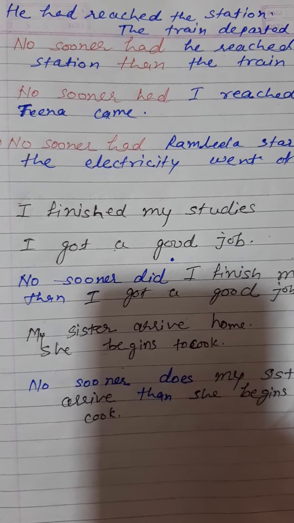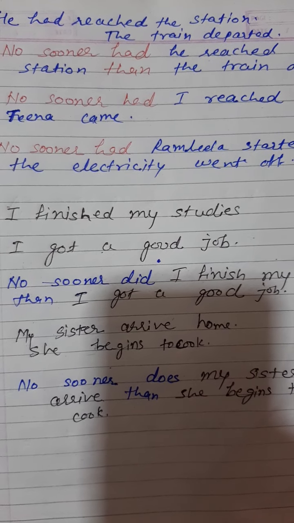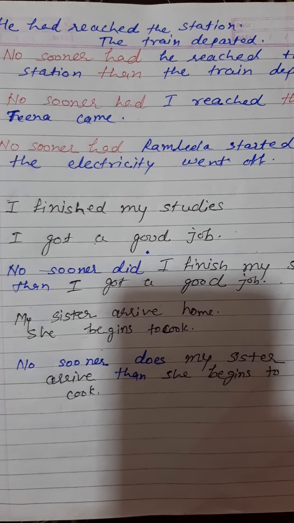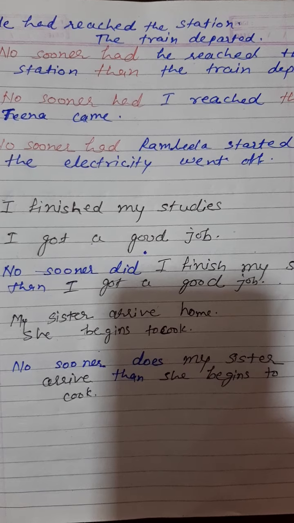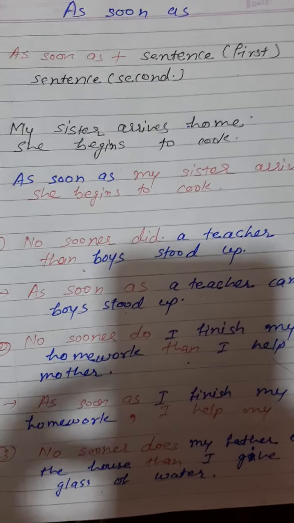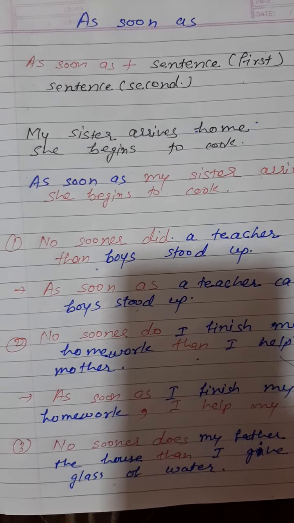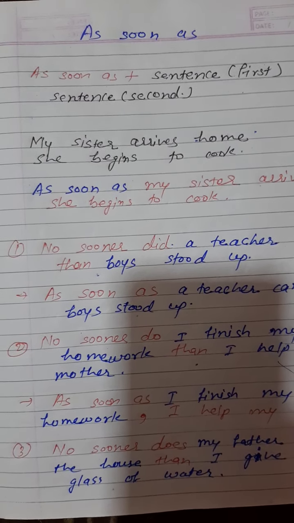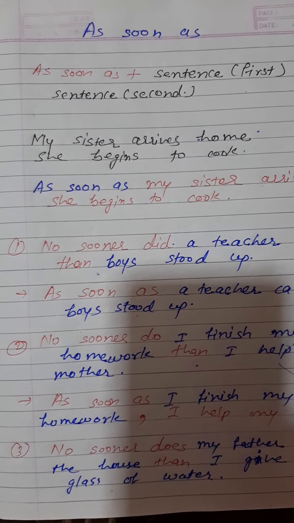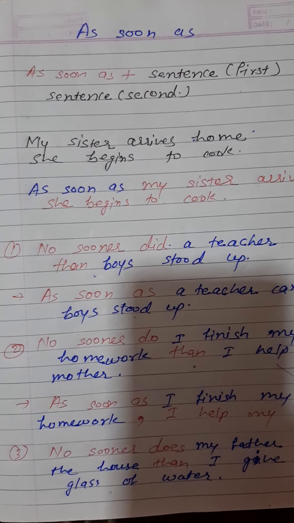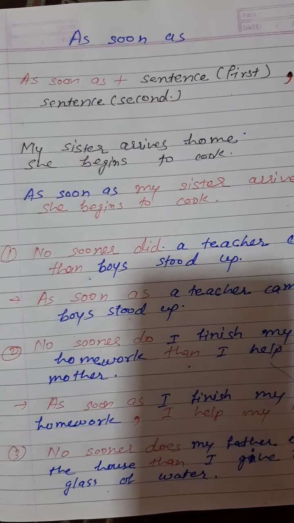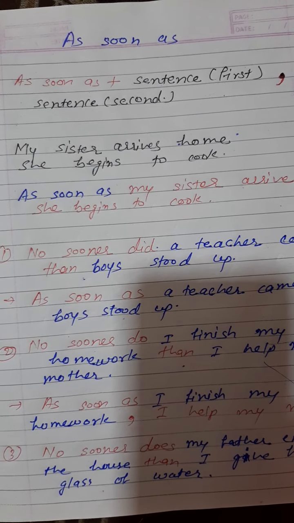The next example, no sooner did I finish my studies than I got a good job. Next example, no sooner does my sister arrive than she begins to cook. Now here is the structure of as soon as. In as soon as we do not use the conjunction than. We use as soon as, and both sentences are joined with a comma: as soon as plus first sentence, then comma, and then second sentence.